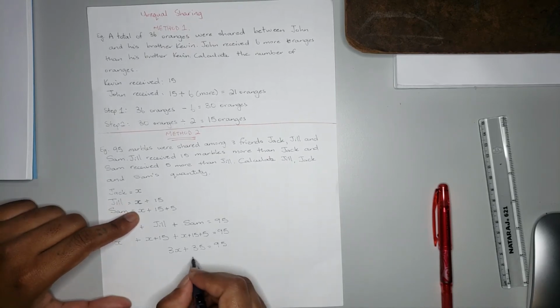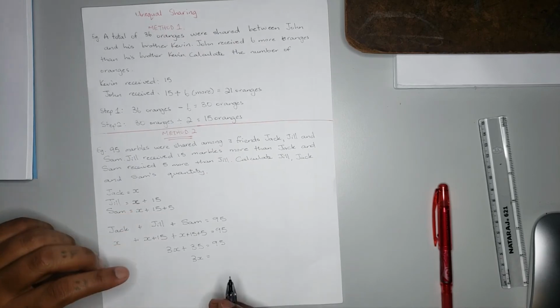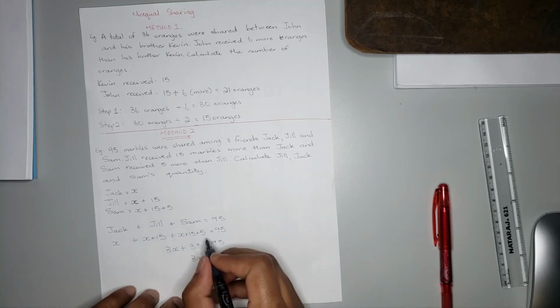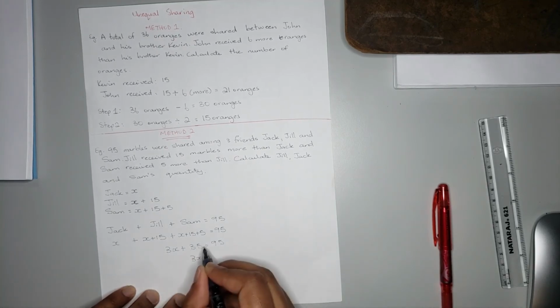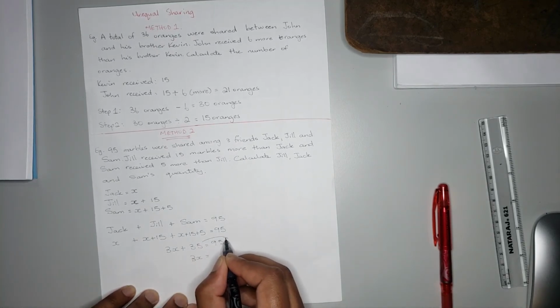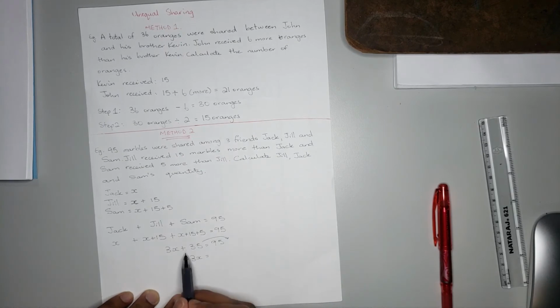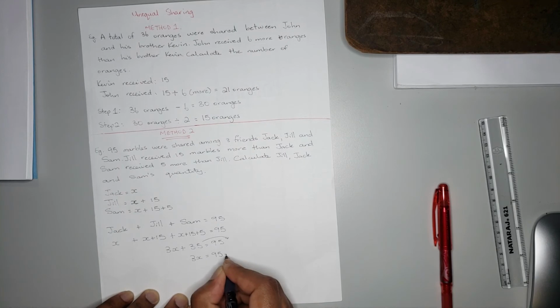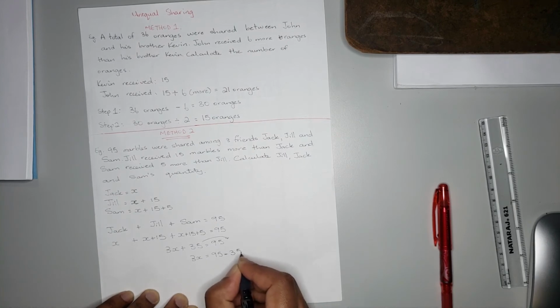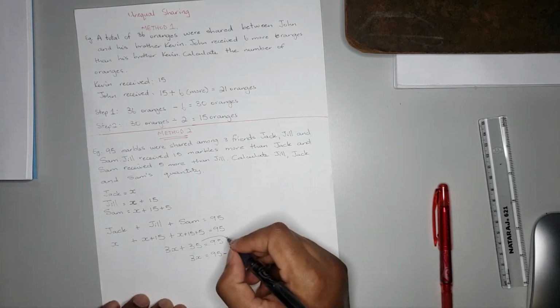What we need to do now is put all the like terms on one side and all the unlike terms on the other. So we will carry across this 35. Since it was plus 35, it will become minus 35 when it goes across the equal sign.